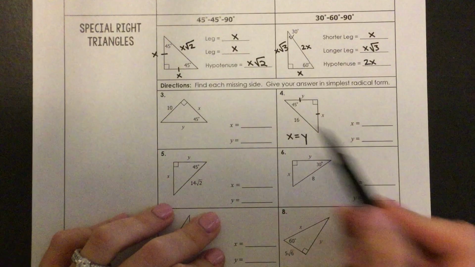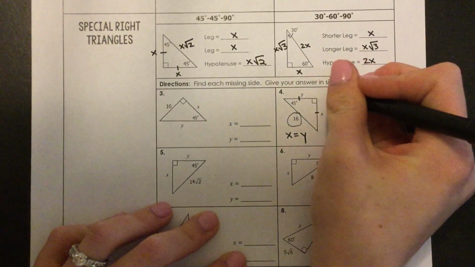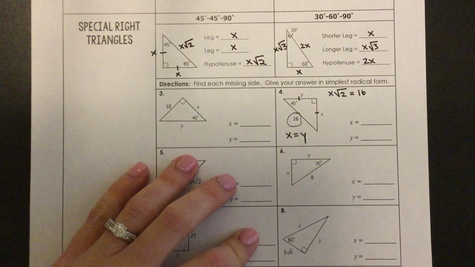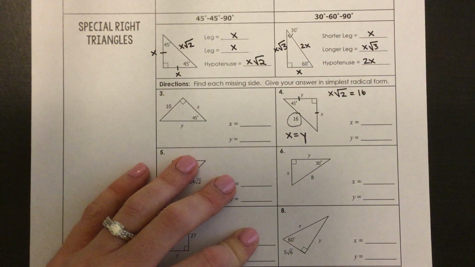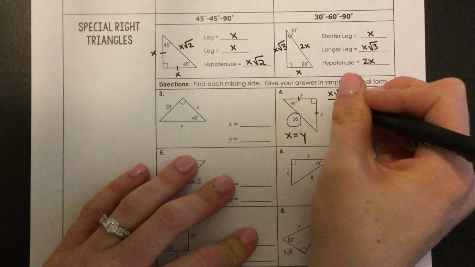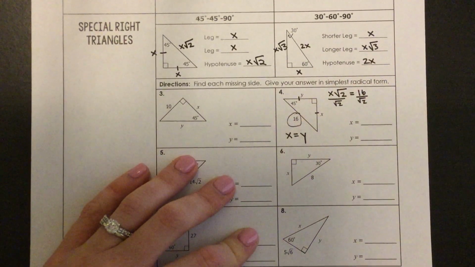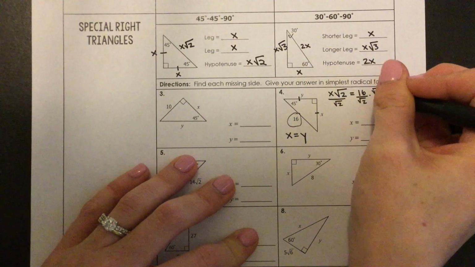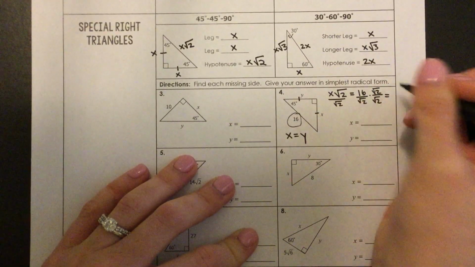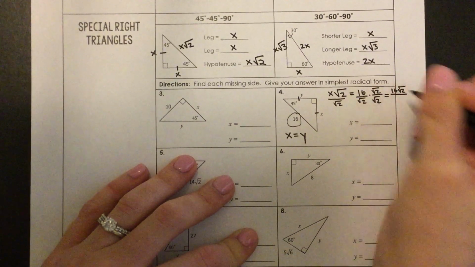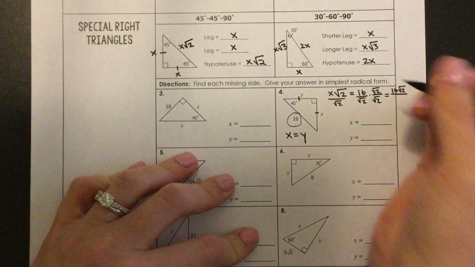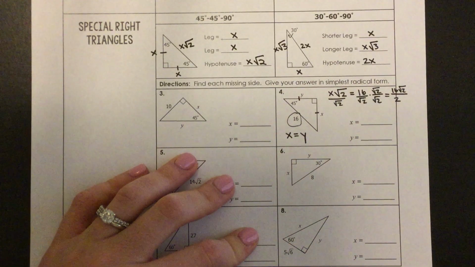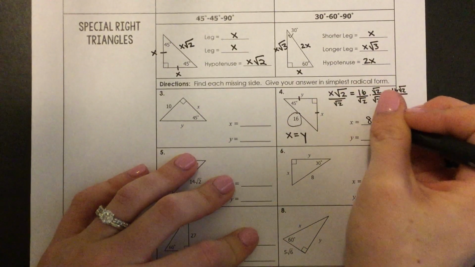So x root 2 comes out equal to 16. So we can say that x root 2 is equal to 16, and then we solve for x by dividing both sides by the square root of 2. All right, so divide both sides by the square root of 2, and then we are not supposed to have irrational values in the denominator, so we can rationalize. Remember, the way we do that is we multiply top and bottom by the square root of 2. So we have 16 root 2. The denominator ends up being the square root of 4, which is 2, and then that reduces down. So the 16 over 2 reduces down to 8 times the square root of 2.